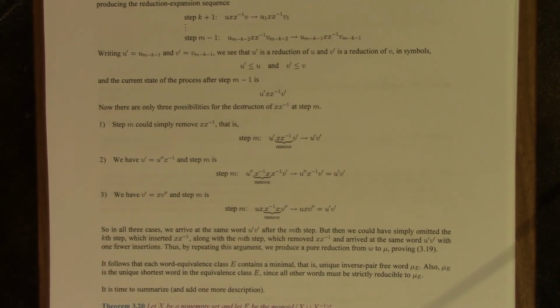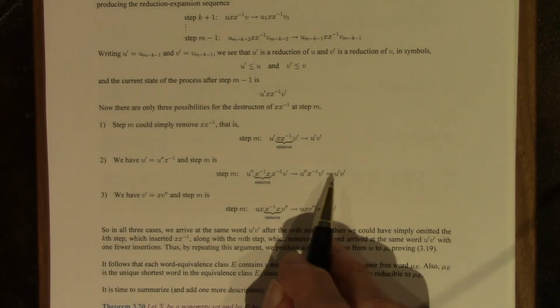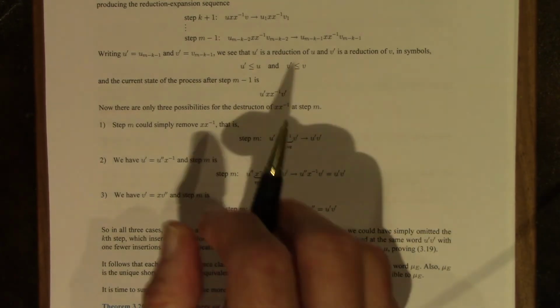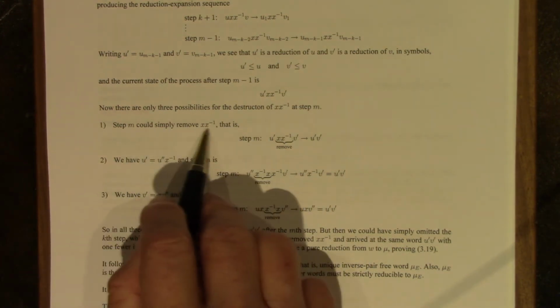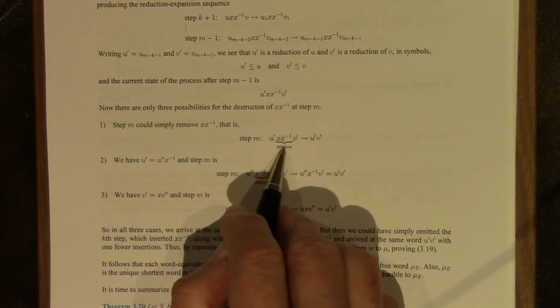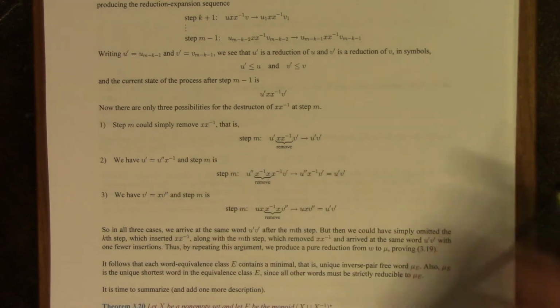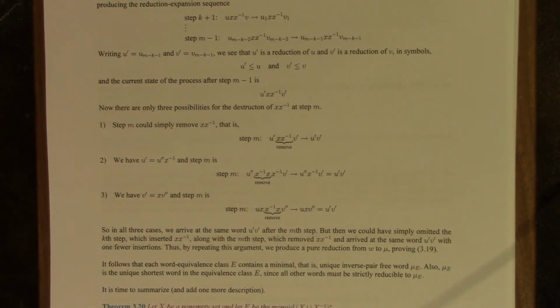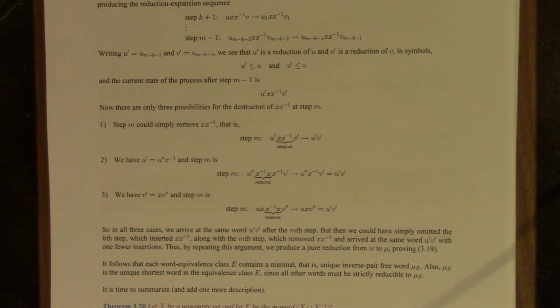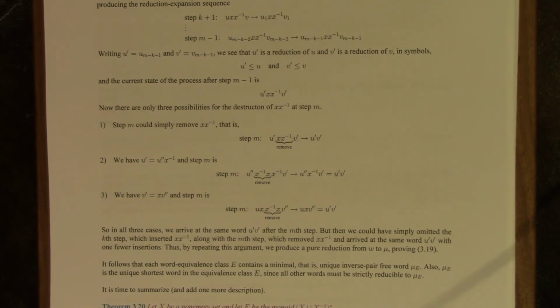They act only on U and V, they don't touch anything else, and arrive at U prime V prime. And we also then get to skip step m, because we didn't put in the inverse pair in the first place. We don't need to take it out. It's not there. So we have shortened, we have removed the final insertion, and as a consequence actually removed a later step. So we have one less insertion in the reduction expansion sequence.